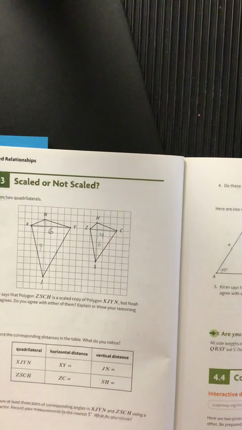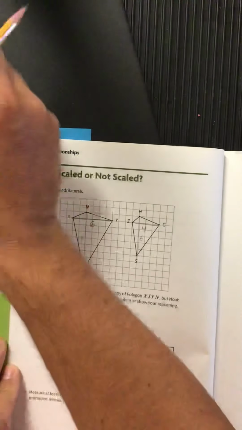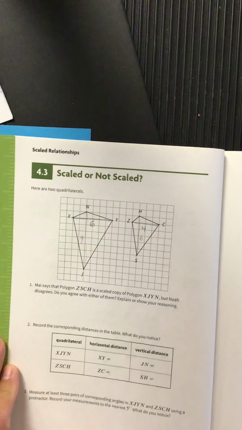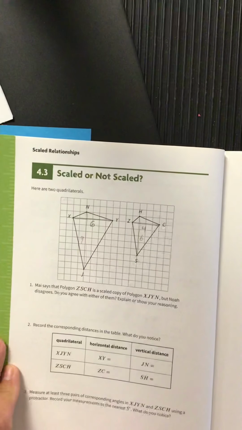So the question is, are they scaled copies of each other? Boston, what do you think? No. Why? Because the larger one on the top, from X to N only goes up 1, and it should go up 2. Okay.